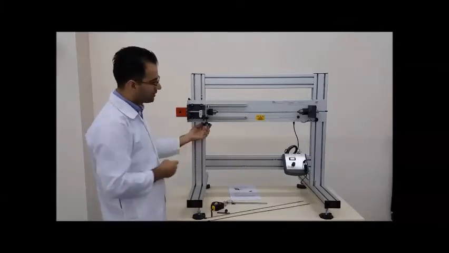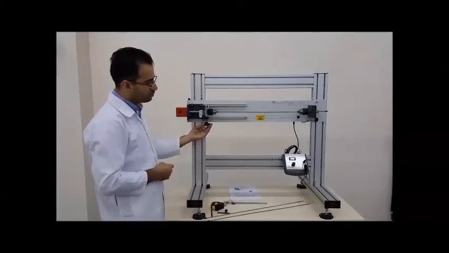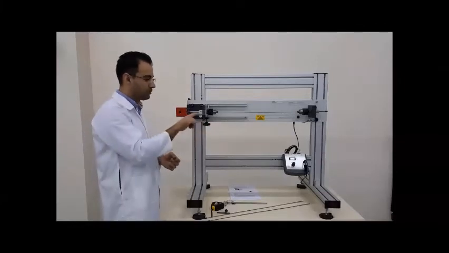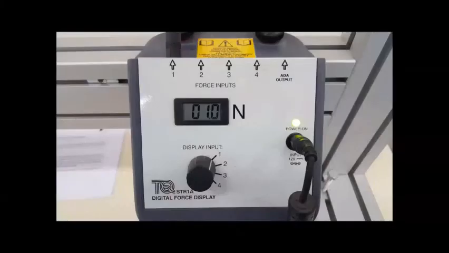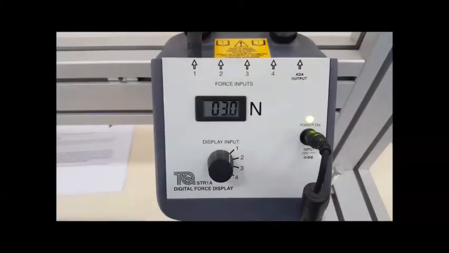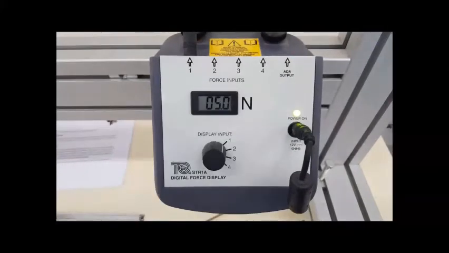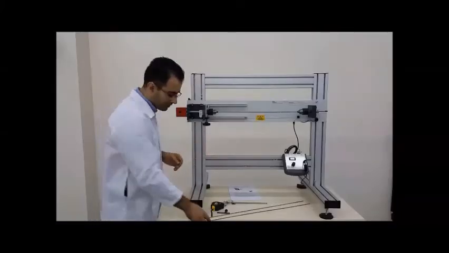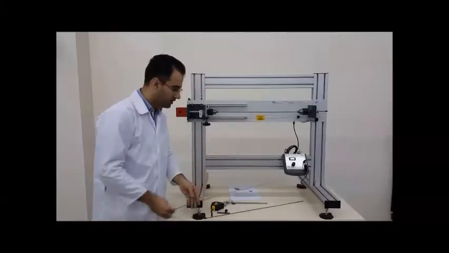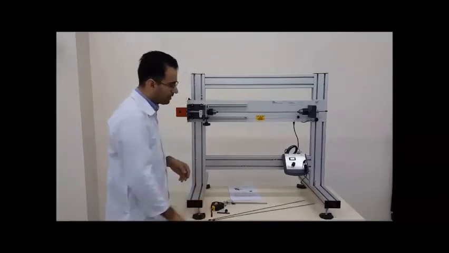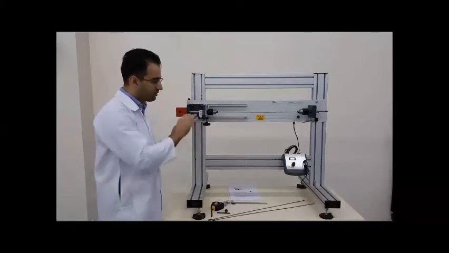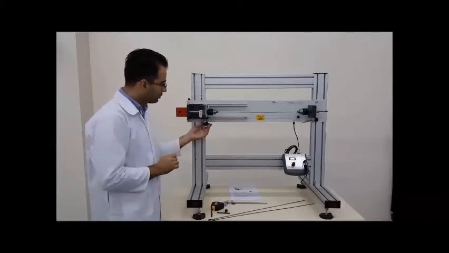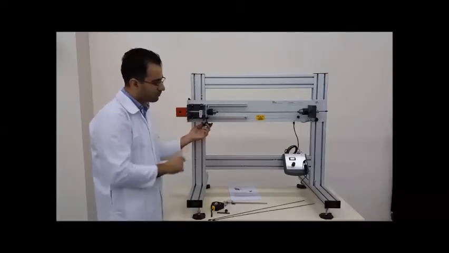So now you need to do it 1 Newton at a time, all the way up to 5 Newtons. So you increase it again to 2 Newtons, and then you read the angle. You do it again, 3 Newtons, 4, 5 Newtons. And every time you read the angle of twist. And then you can do it again for the other rod. This was a steel rod. You can do it for the brass rod.